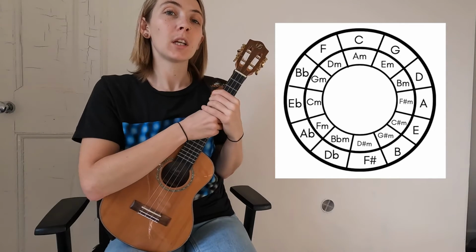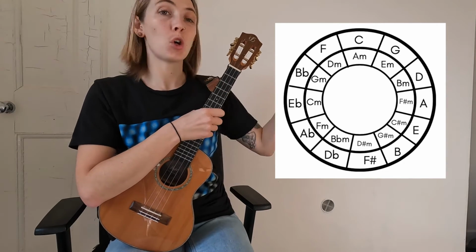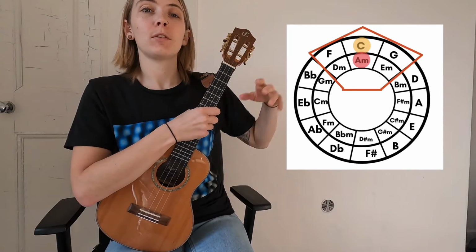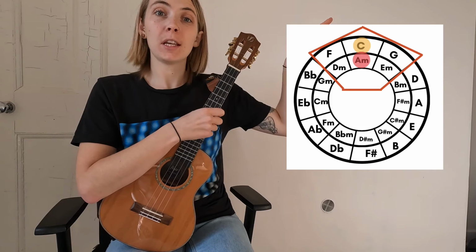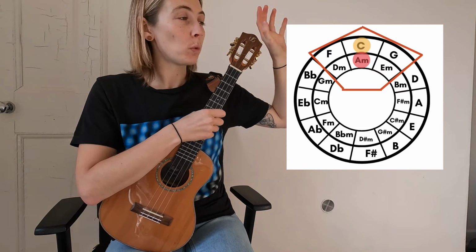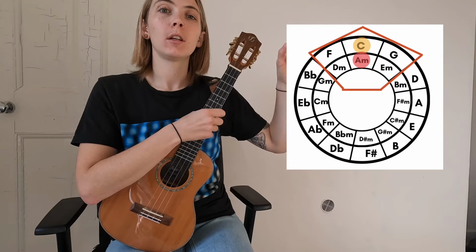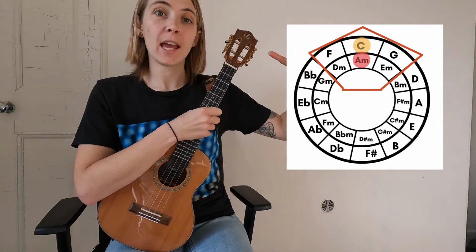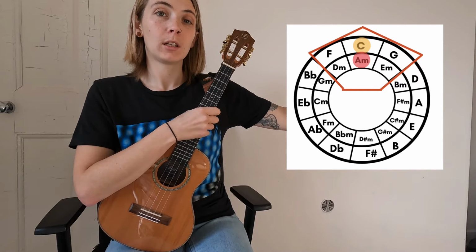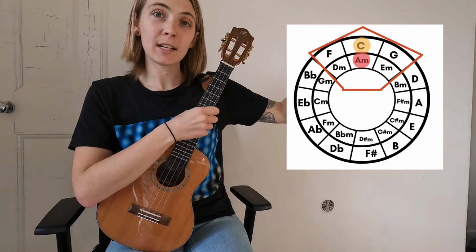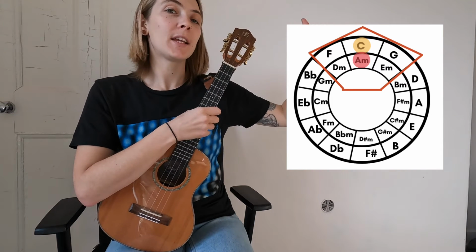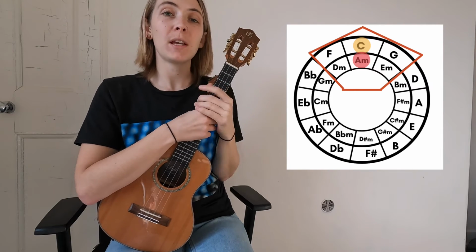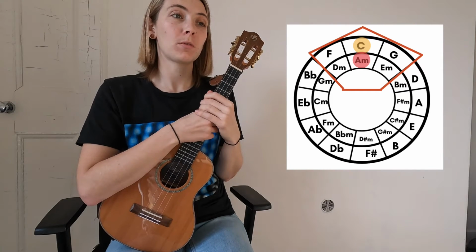The key of C. Now, how we figure out which chords belong to the key of C, which chords sound good in the key of C, we have to have a look at this diagram. We start with C, and the rule is whichever chord touches C belongs in the key of C. So we have C, we have F, and we have G, we have D minor, we have E minor, and then directly underneath we have A minor. So the key of C major contains all 6 of those chords.